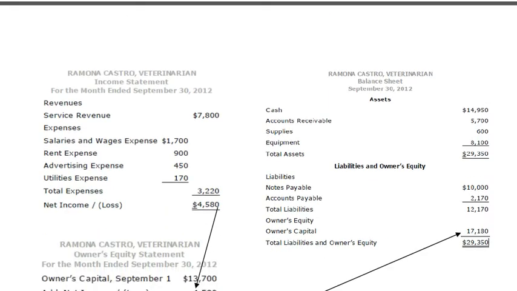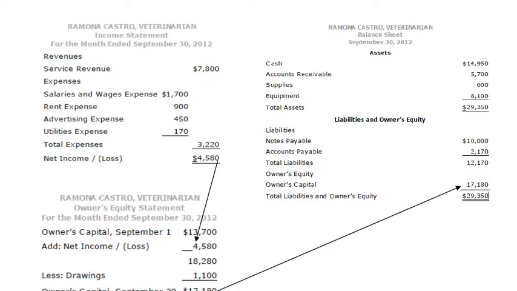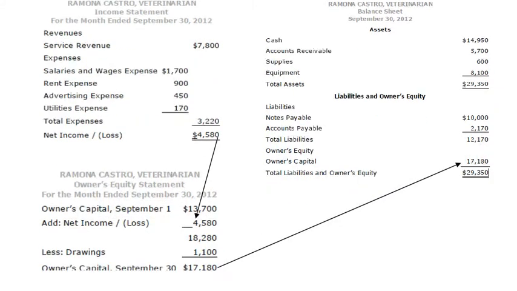So let's scroll down, and I'll show you the three financial statements together. An income statement for the month of September, an owner's equity statement for the month of September, and a balance sheet as of the close of business on the last day of September. Notice I used my revenue account and my expense account to come up with net income.